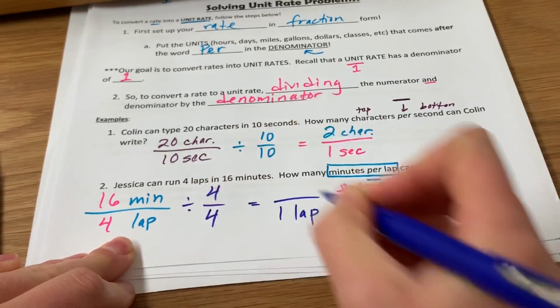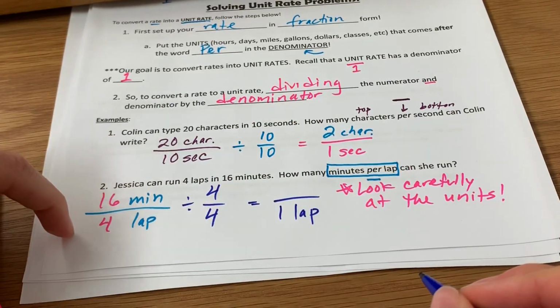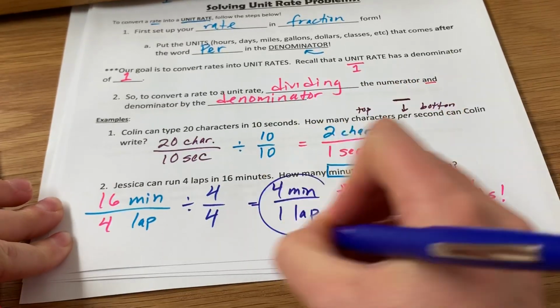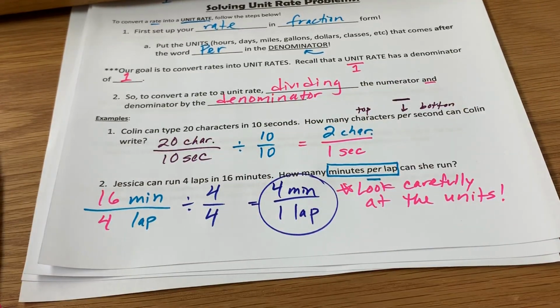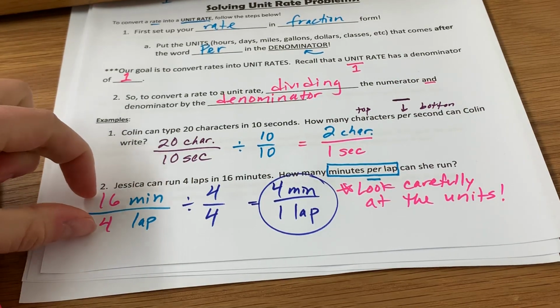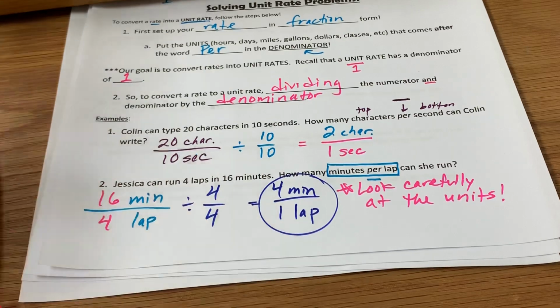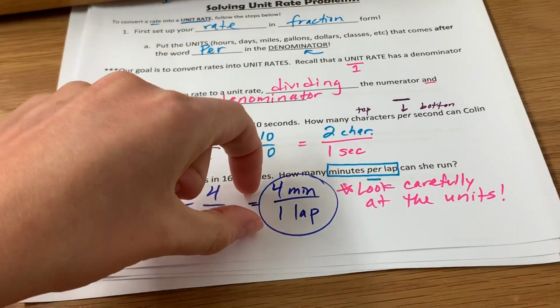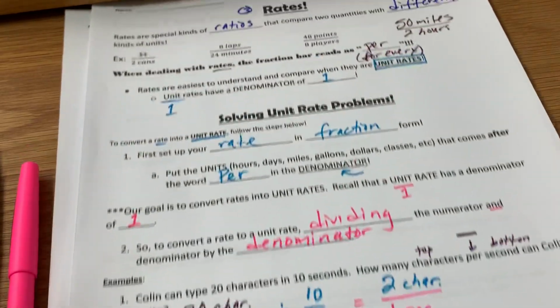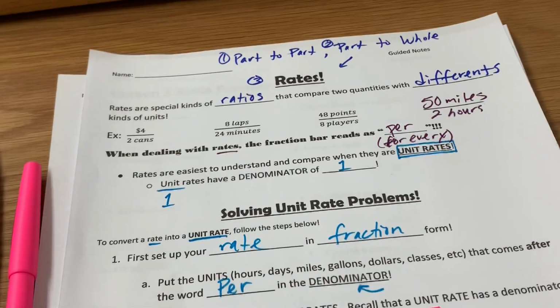I'm going to divide by itself. 16 divided by 4 is 4 minutes per lap. And that's your final answer. You have just converted this rate, because again, why is this a rate? Because minutes and laps are two totally different things, and we simplified it down to 4 minutes per 1 single lap. I'm going to do a couple of examples on the back side, and then I want you to finish this up on your own.